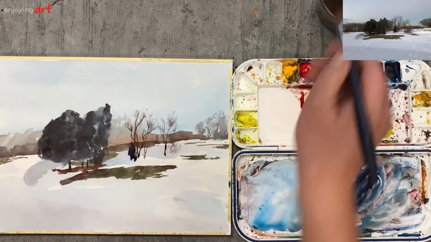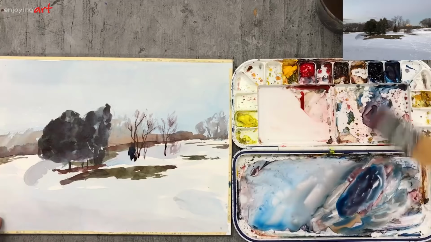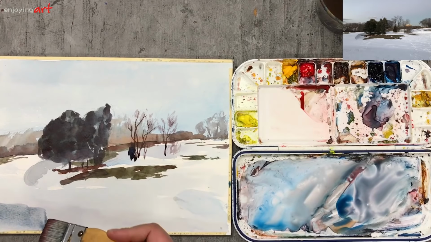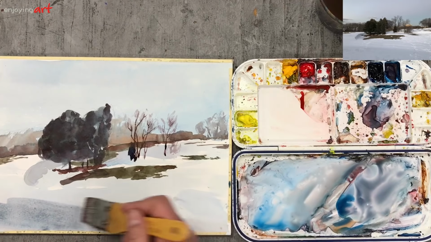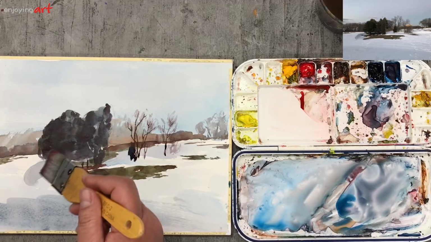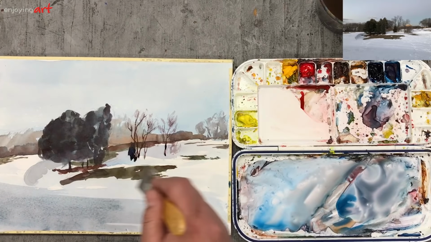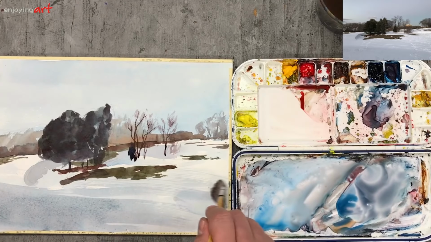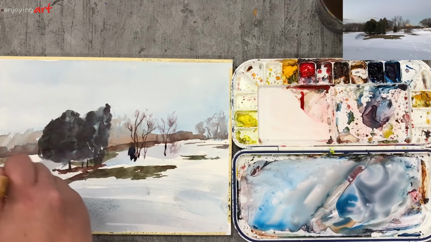And I'm going to come back here and do something over here, it should be a little bit darker. So now I'm going to see a little bit darker. Okay. Like that, simple. Right?